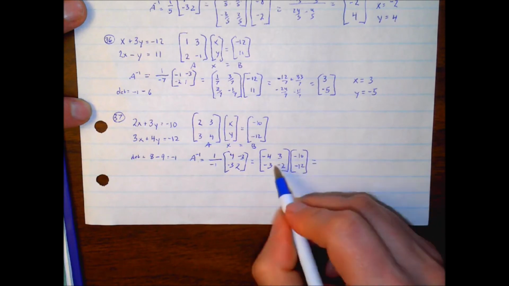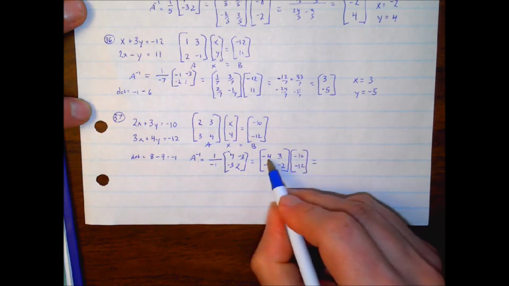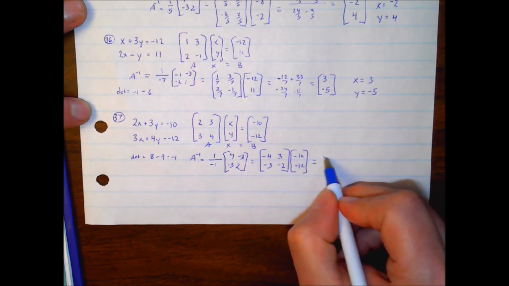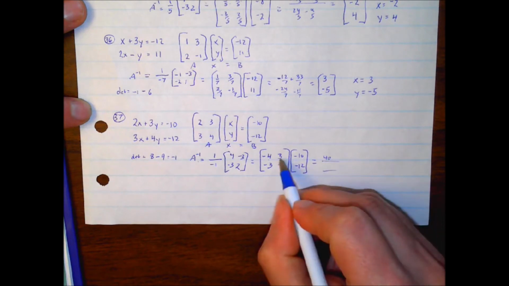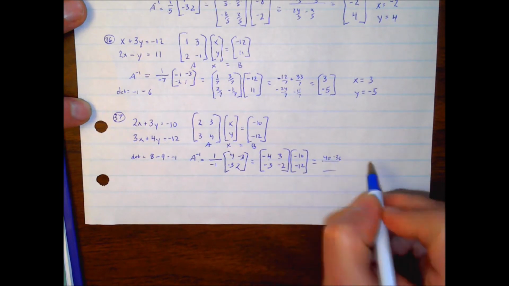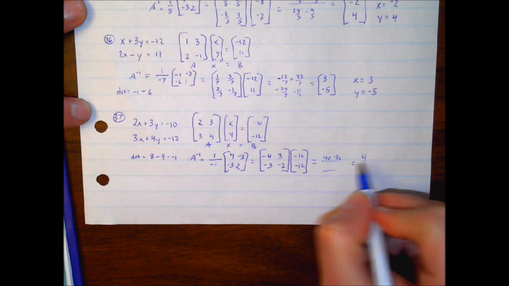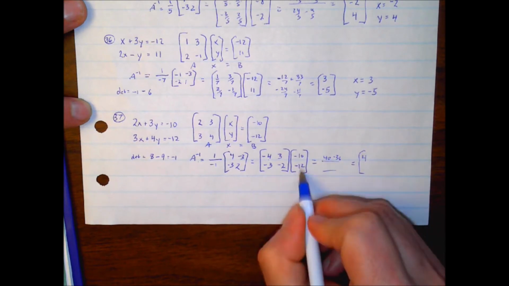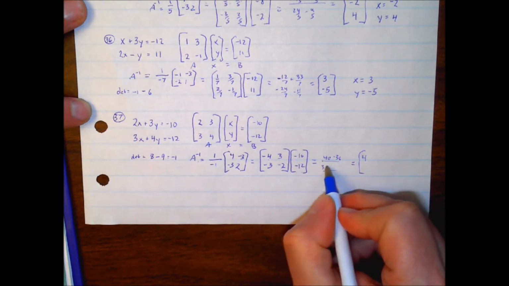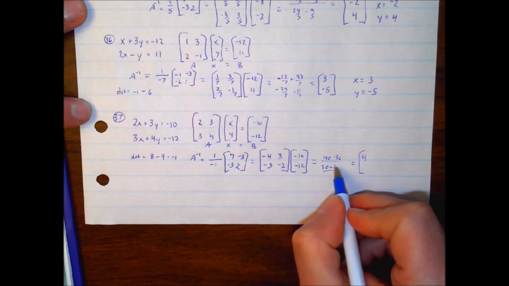First row, first column, be 40 and negative 36 gives me 4. And then first row there would be 30 plus 24.